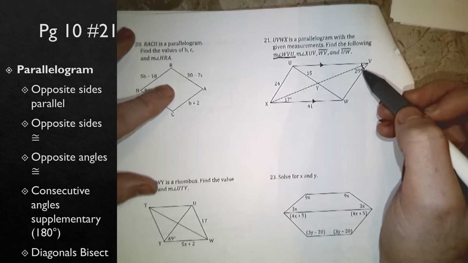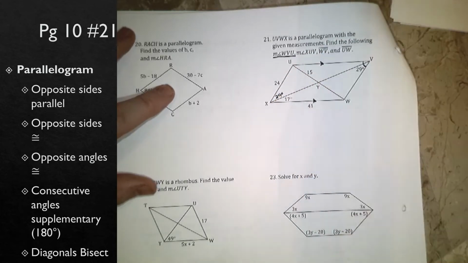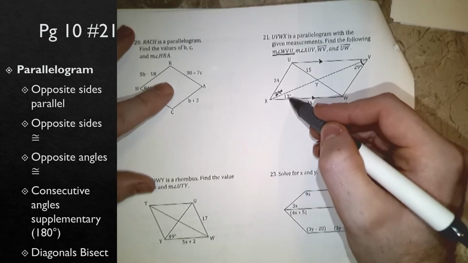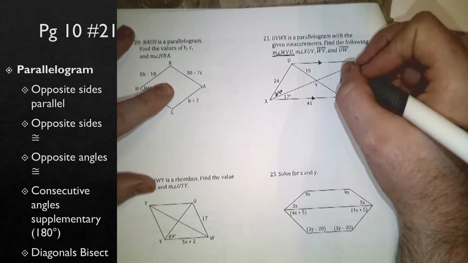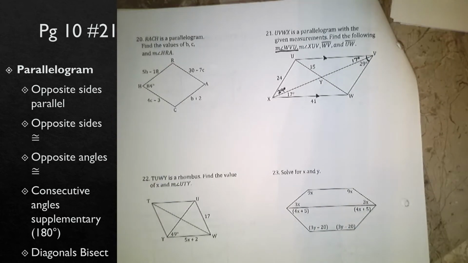So here, if this is 29 degrees, it's also 29 degrees here because of alternate interior angles. Then if this one is 17, then 17 degrees is also right there, because again, alternate interior angles.